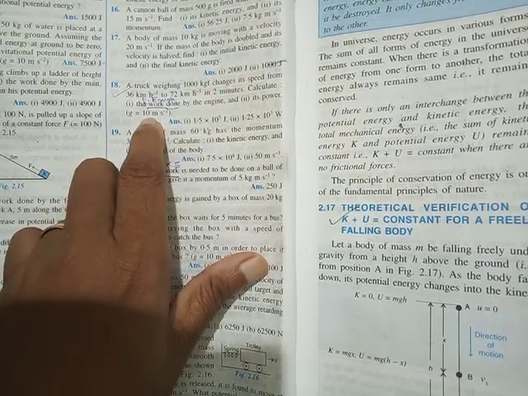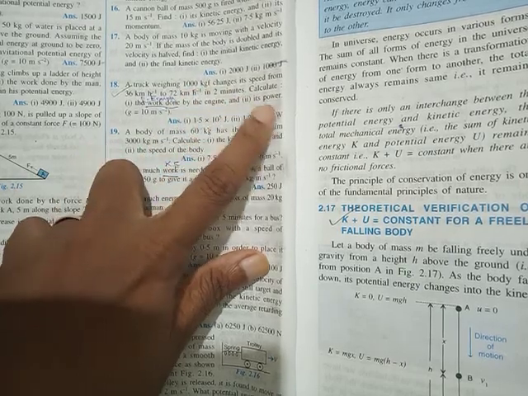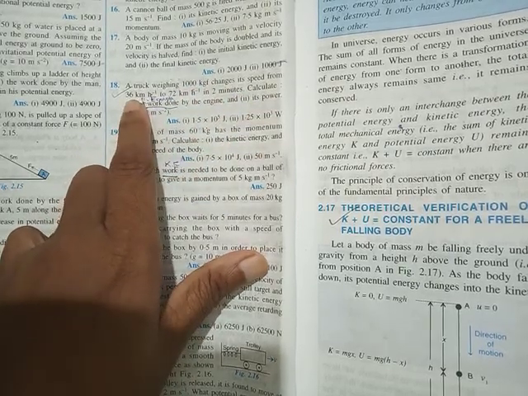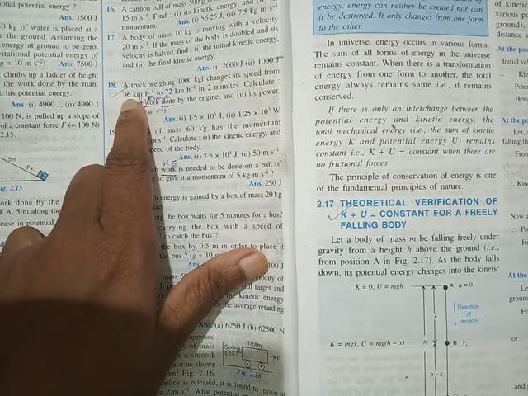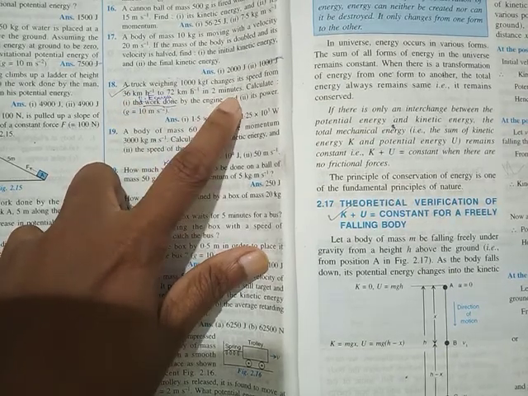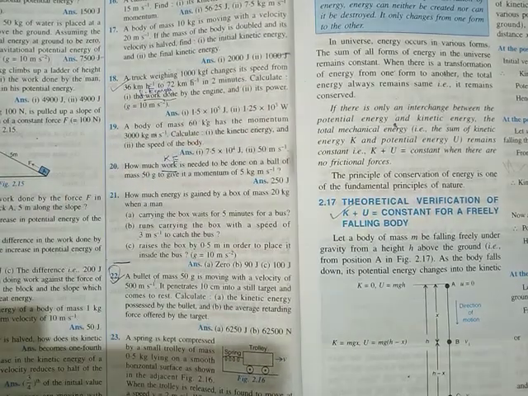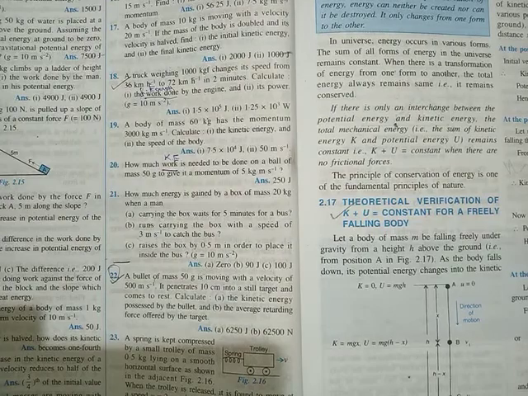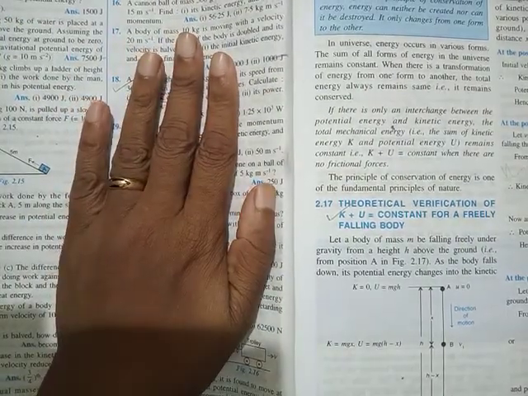Okay, they told you to take g as 10, so 1000 into 10 Newton. Then kilometer per hour to meter per second, what you should do is multiply by 5 by 18. Then 2 minutes multiplied by 60 will give you the seconds. Then you can find it. So this is what is there in B part.